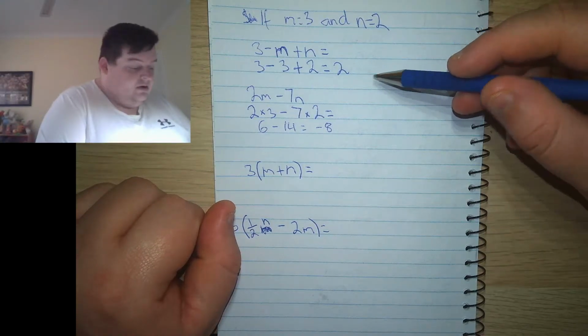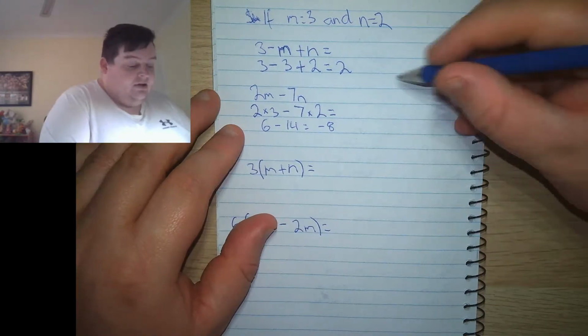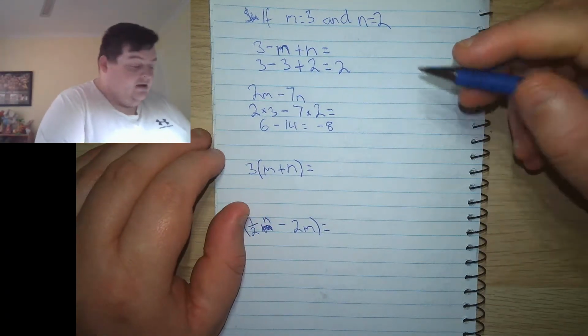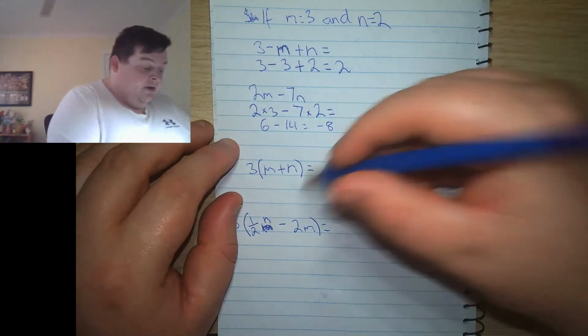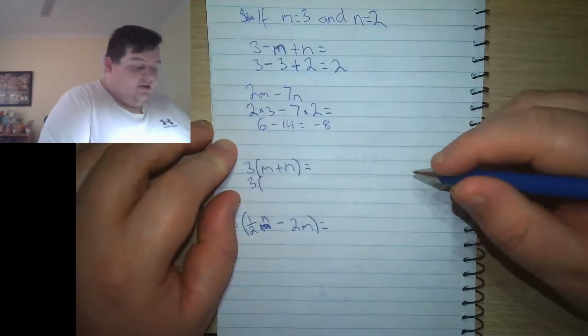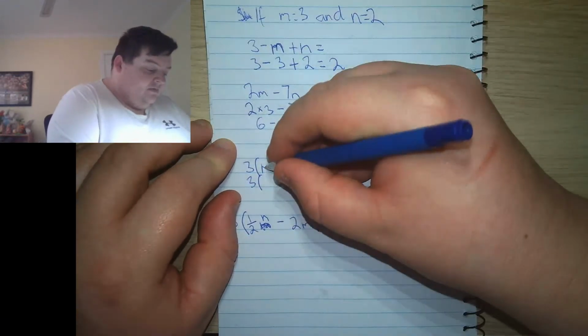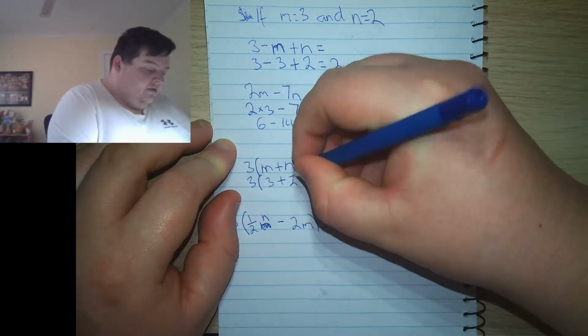Let's do another one. This time we have brackets. Keep in mind to use BODMAS whenever you can. So again, I'm going to substitute these values in. So we have 3, open bracket, and inside the brackets we have m is 3 plus n, which is 2.